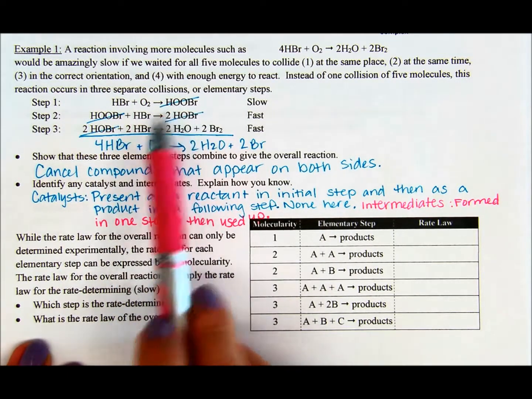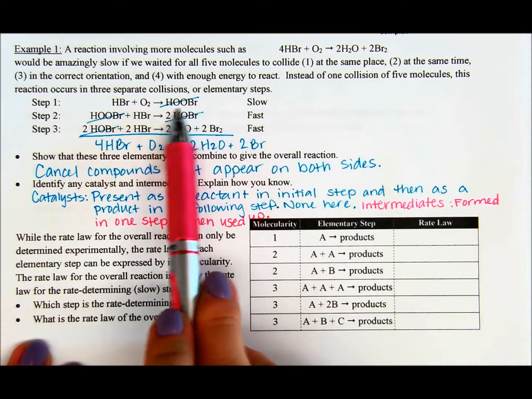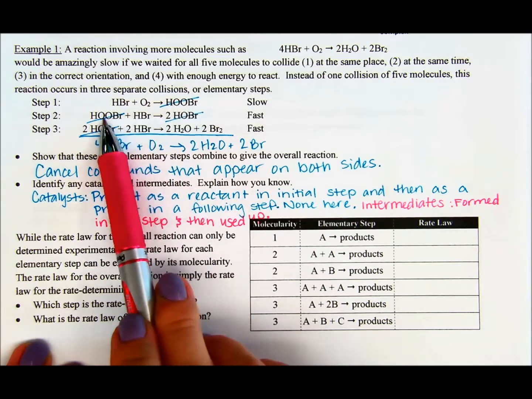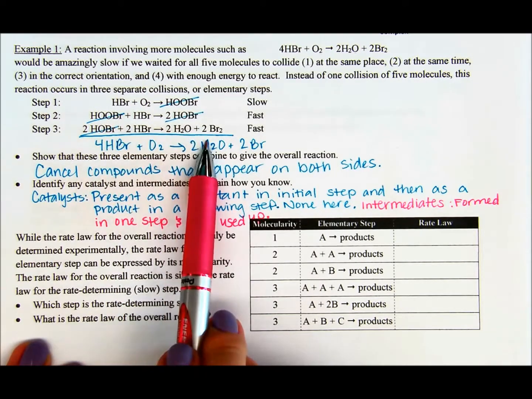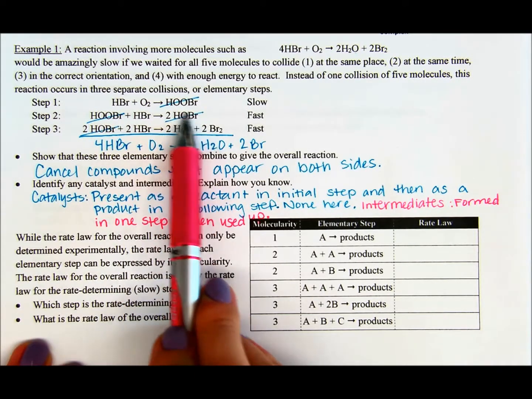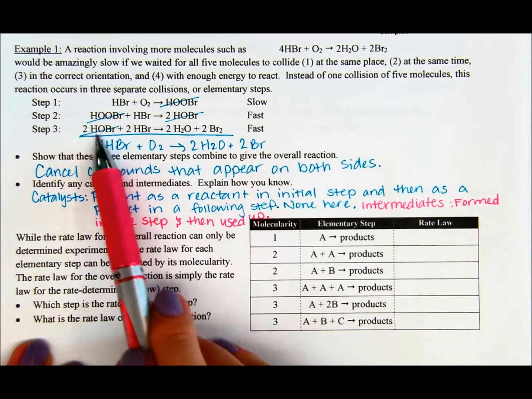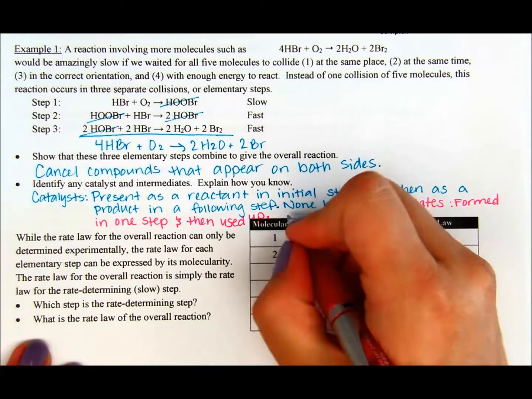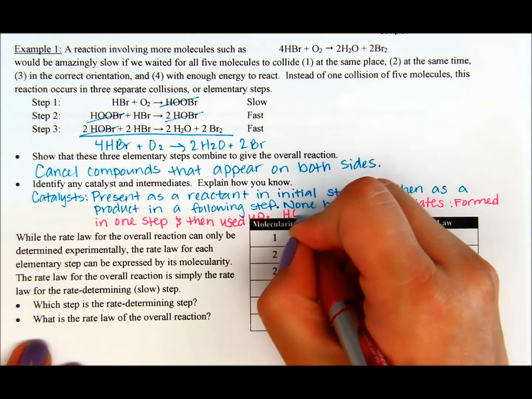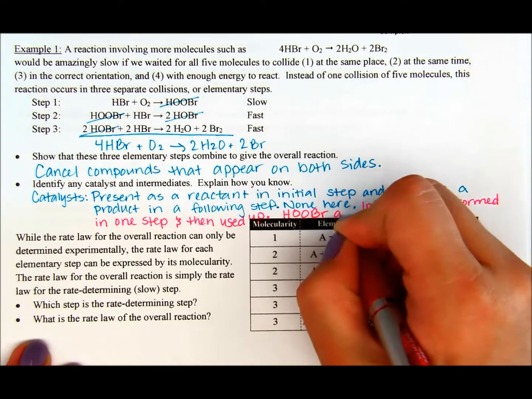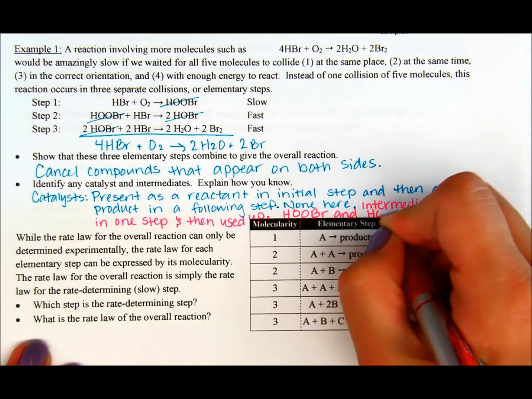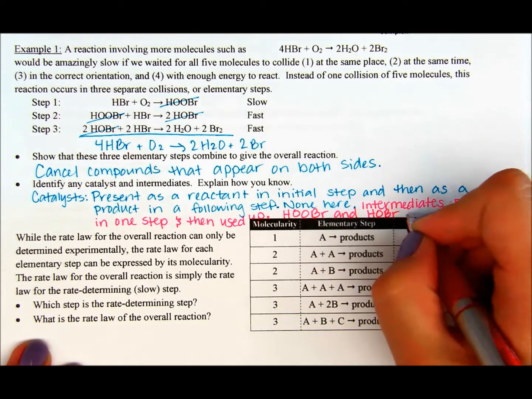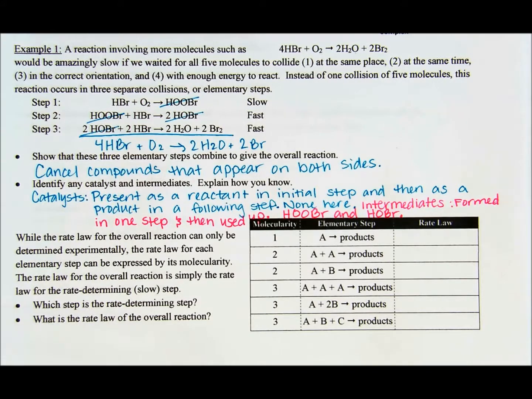Hopefully you saw that we have two intermediates. So HOOBr was formed here, and then it was used up, never to be seen again. And then HOBr, we had two of those formed, and two of them used up, and then again, never to be seen again. So those are both intermediates. So HOOBr and HOBr are both intermediates here.